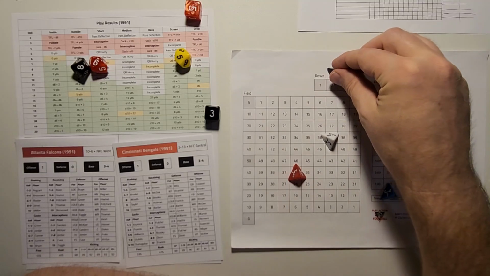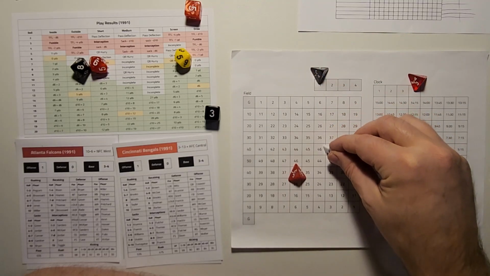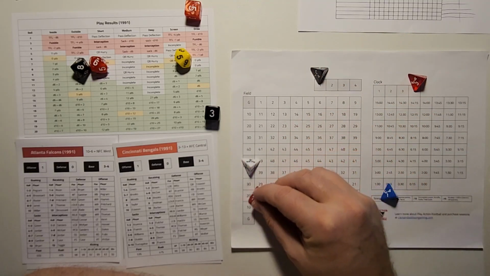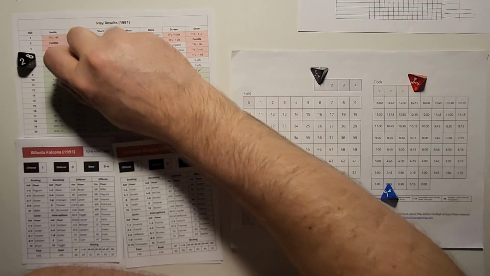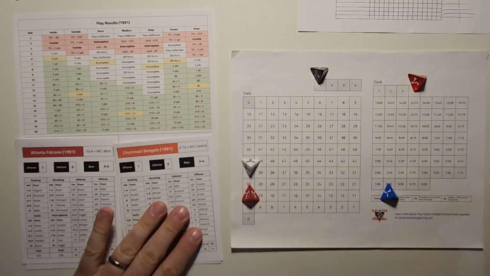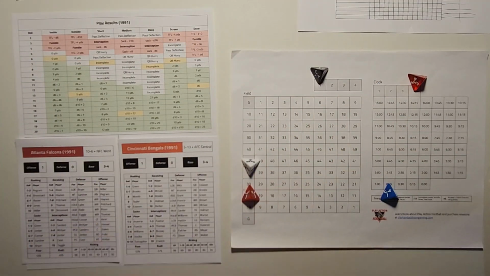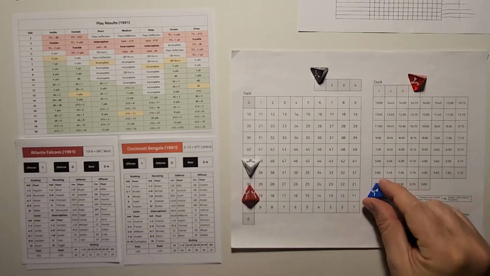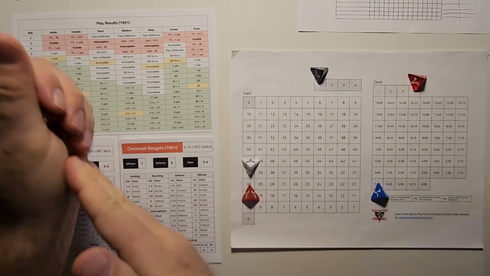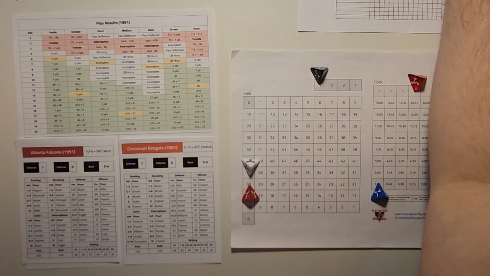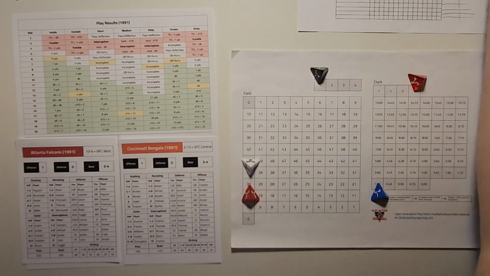So running out of time, 45 seconds left. 10, 13 takes it to the 40. So picking up yardage, but burning clock as well. Actually, let's go ahead and take a timeout there. We'll just go ahead and take a timeout right there. Yeah. We'll call that timeout for them.